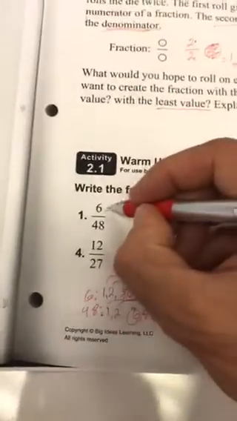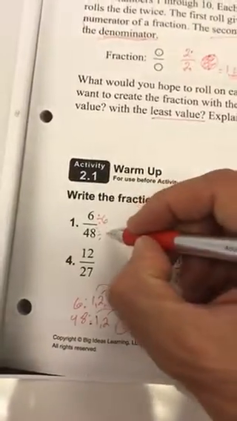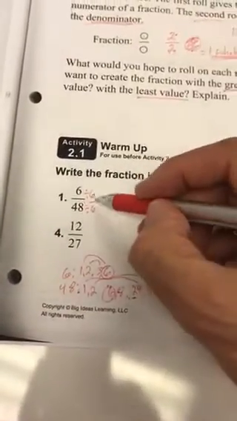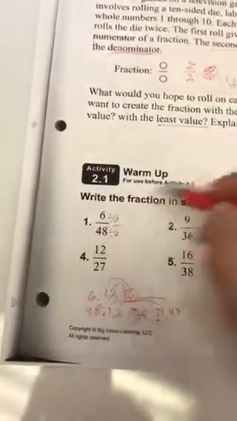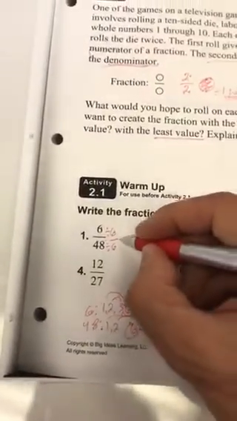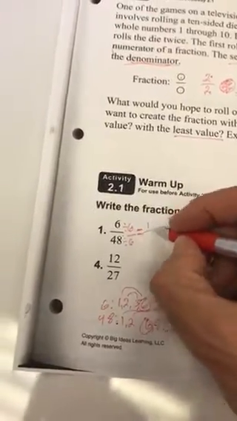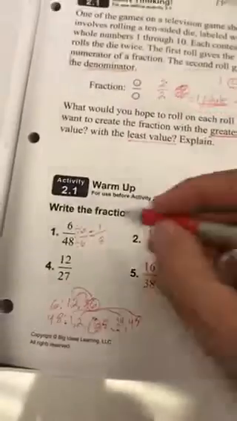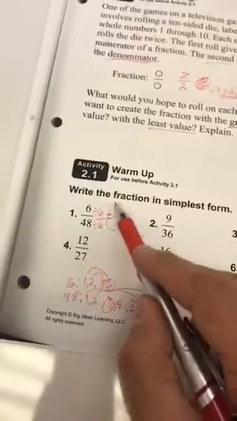So I know that I can divide my numerator and my denominator both by 6 and get this reduced, because if I'm dividing by 6 over 6, we know that that's 1 whole. So it doesn't change the value of 6 over 48. So 6 divided by 6, of course, is 1. And 48 divided by 6 is 8. So 1/8 is your fraction in the simplest form. I know I can't go smaller because my numerator is a 1.